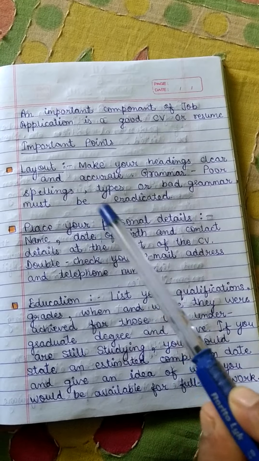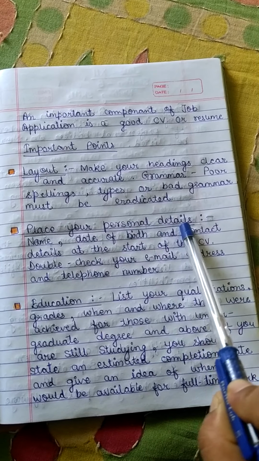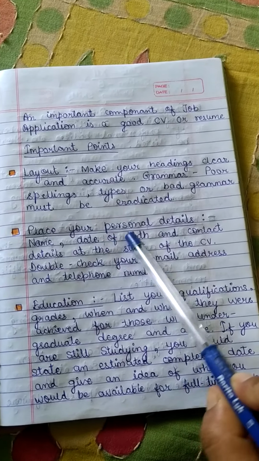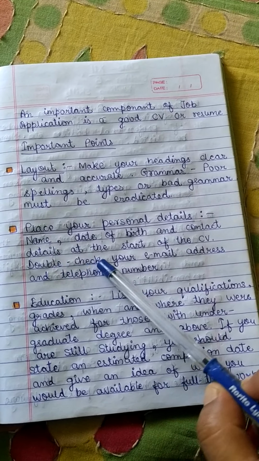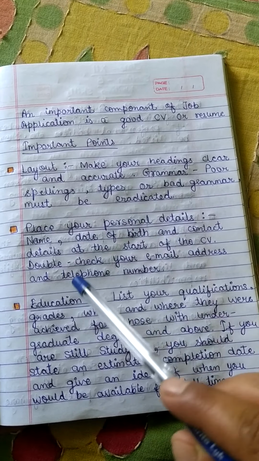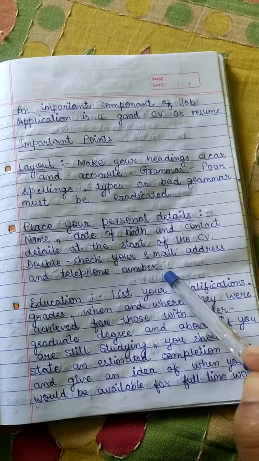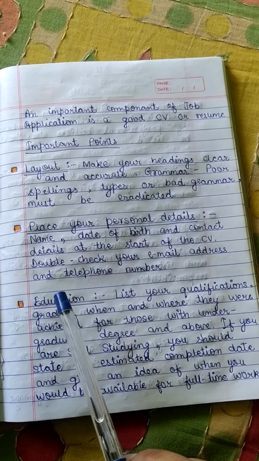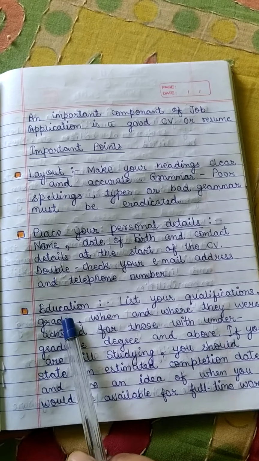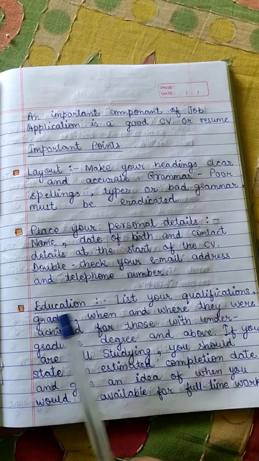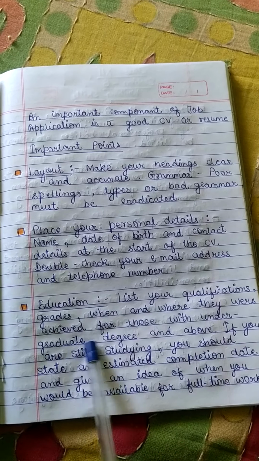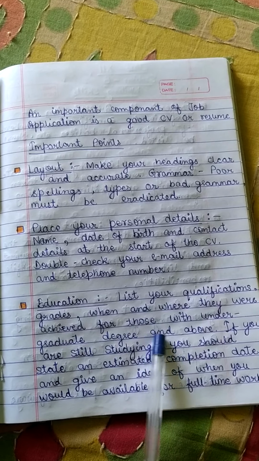Now in the job application you have to place your personal details like your name, date of birth, and contact number at the start of the CV, and we always have to check the email address and the telephone number twice. Now third is education. List your qualifications, grades, and when and where they were achieved, for those with an undergraduate degree and above.